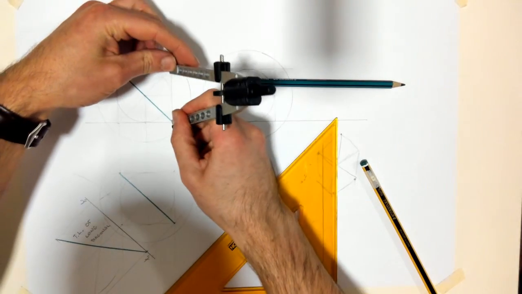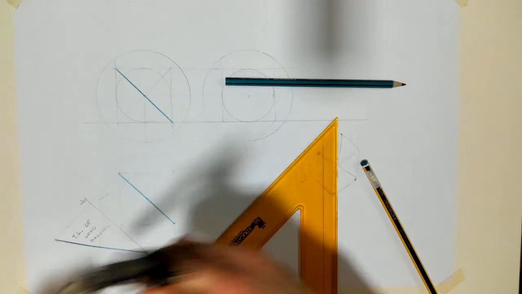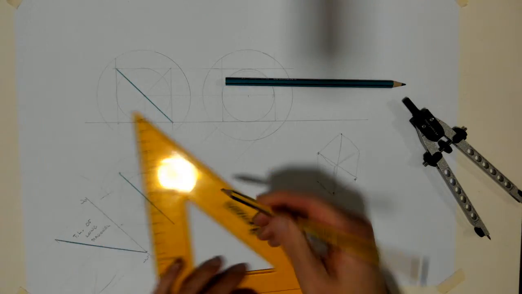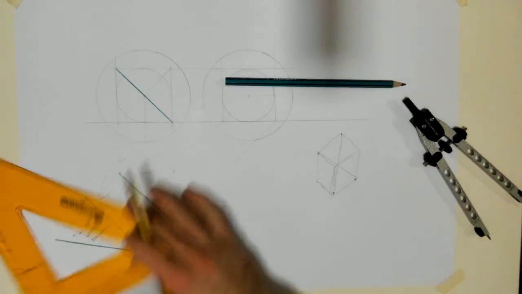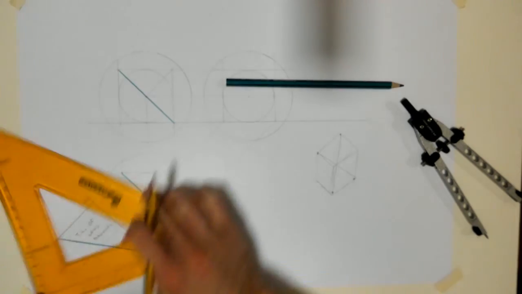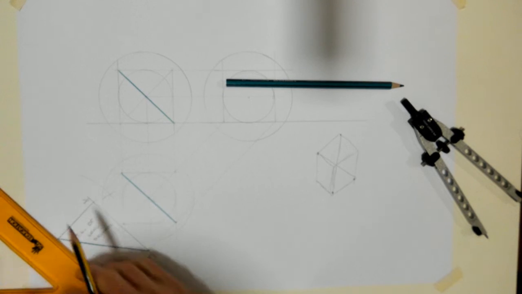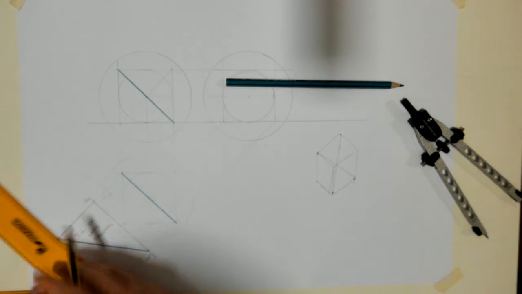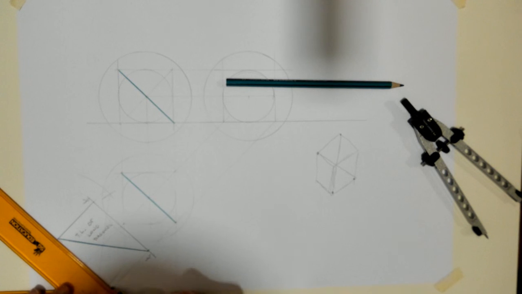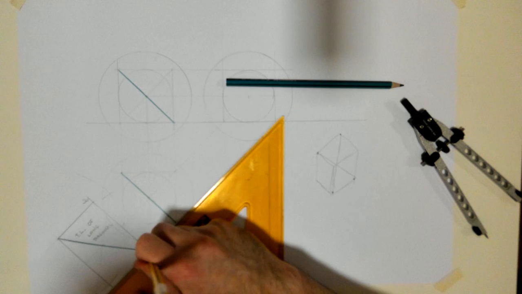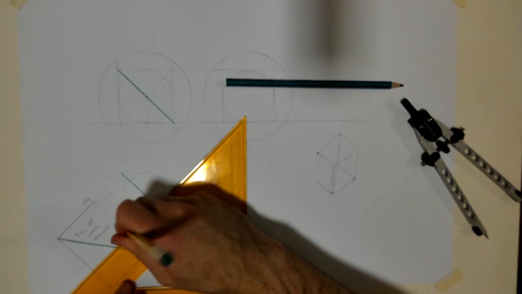So the heights are going to stay the same. The height is going to go there. And I look in this direction here. I can see this view of the cube.